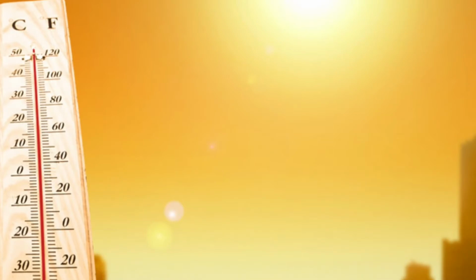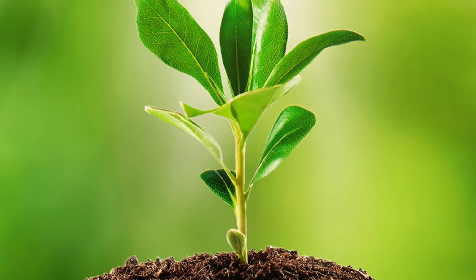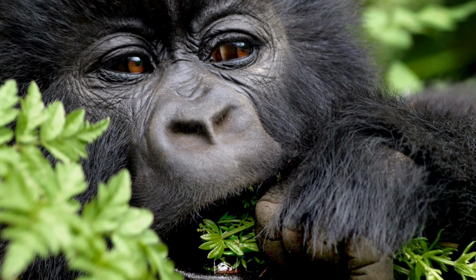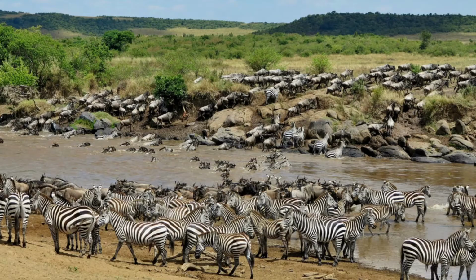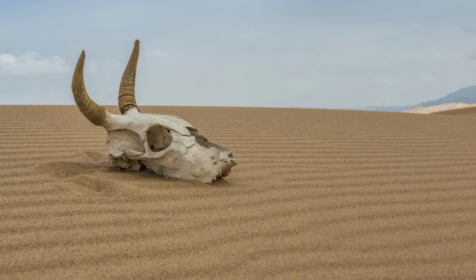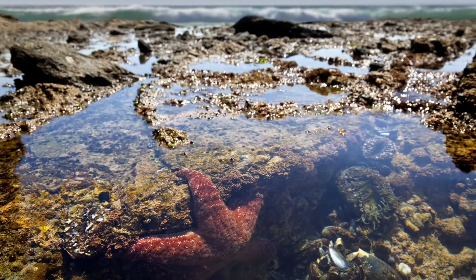For instance, a change in the temperature of an ecosystem will often affect what plants will grow there. Animals that depend on those plants for food and shelter will then have to adapt to the changes, move to another ecosystem, or perish. Ecosystems can be very large or very small. Tide pools, the ponds left by the ocean as the tide goes out, are complete tiny ecosystems.